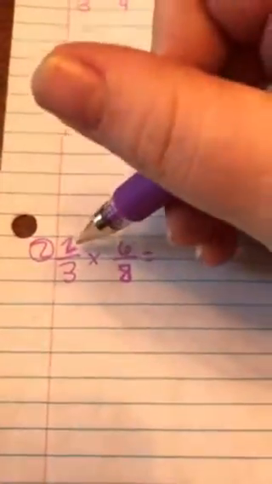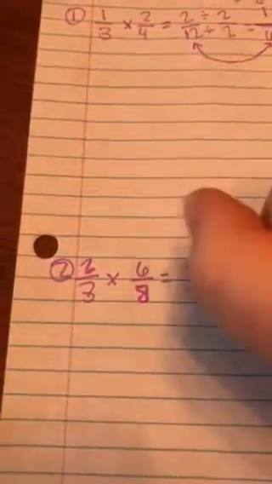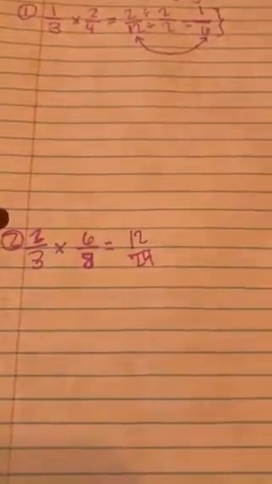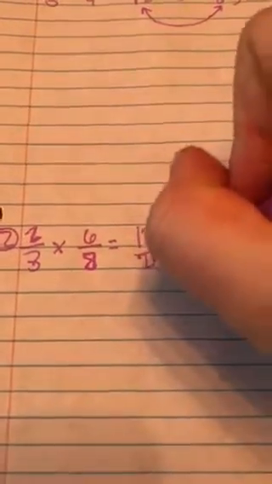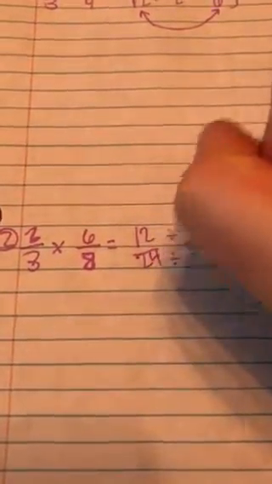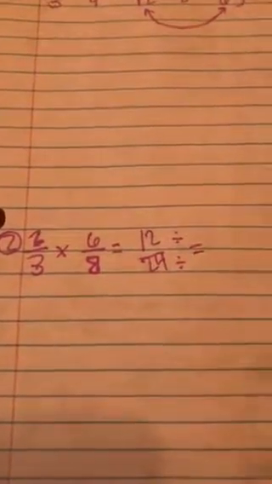So let's try another problem. 2 times 6 equals 12. 3 times 8 is equal to 24. Okay? Excellent. So now there's multiple numbers that will divide evenly. Okay? So we can use the smallest number, but we're going to have to do it multiple times. Since a lot of the kids feel comfortable using the smallest number, I'll show that to you first, okay?